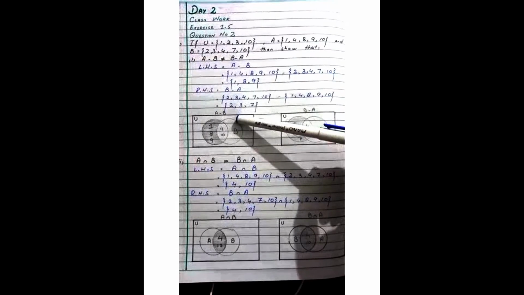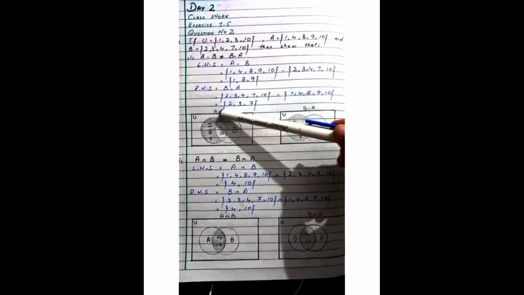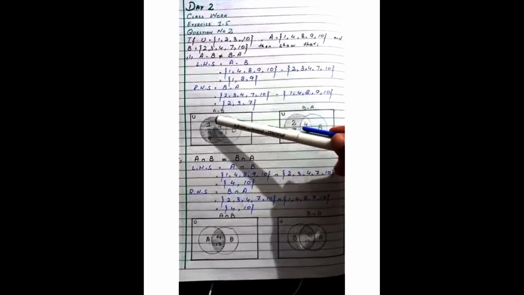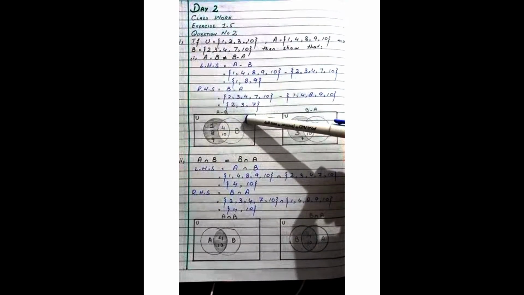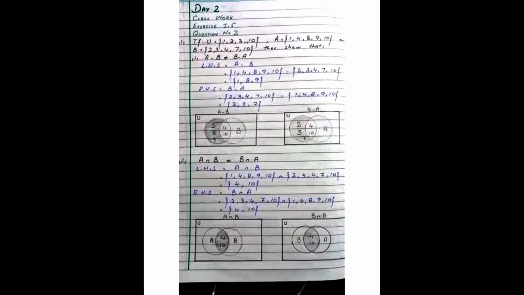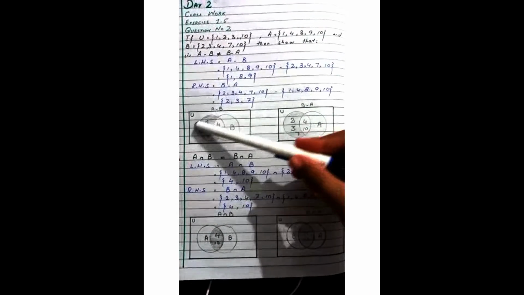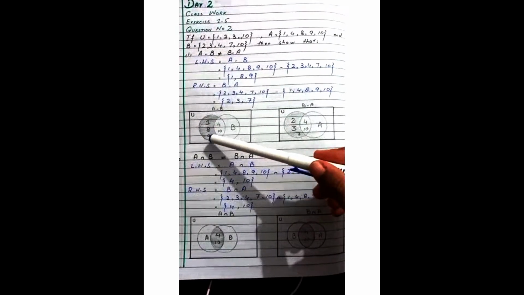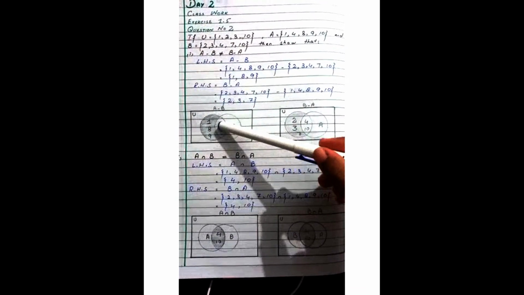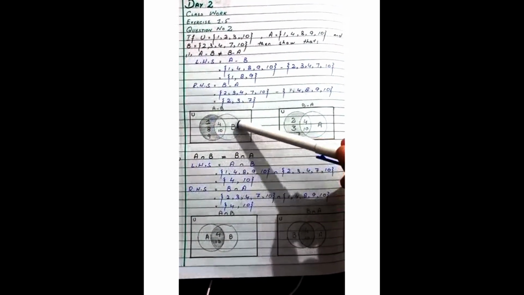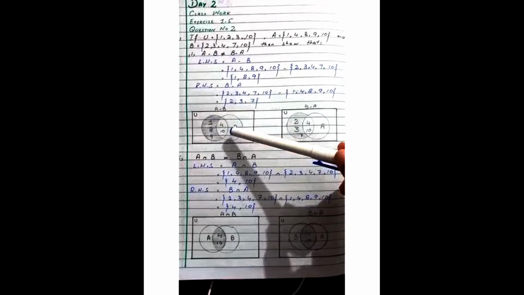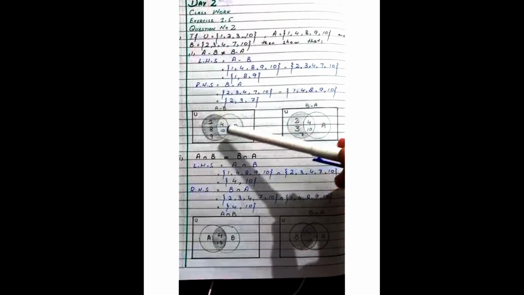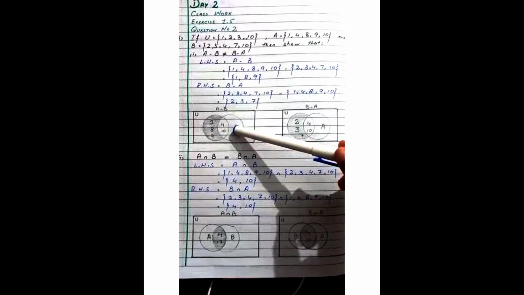So when we draw the Venn diagram of the left hand side, we will just draw a rectangular box which shows that this is the universal set, and then we will draw a circle where all the elements of A are present, and a circle where all the elements of B are present, and these two circles are overlapping each other.